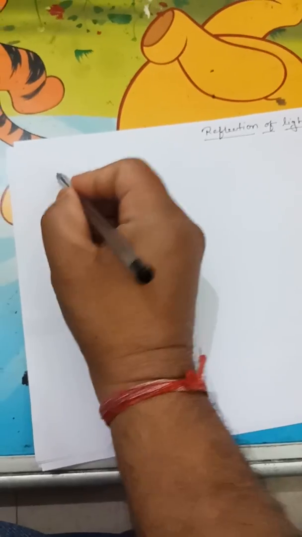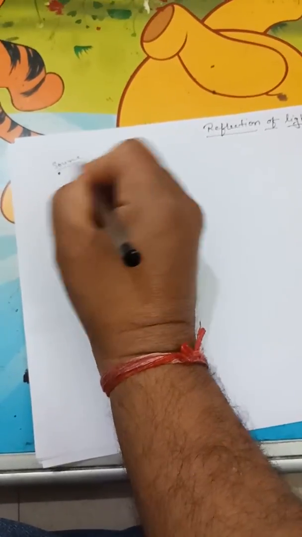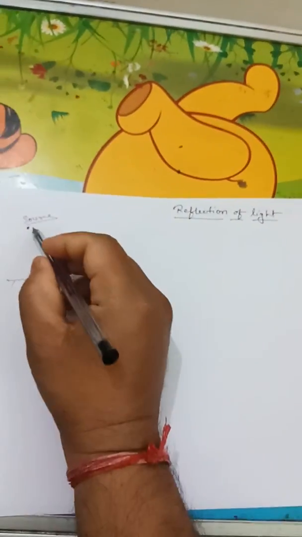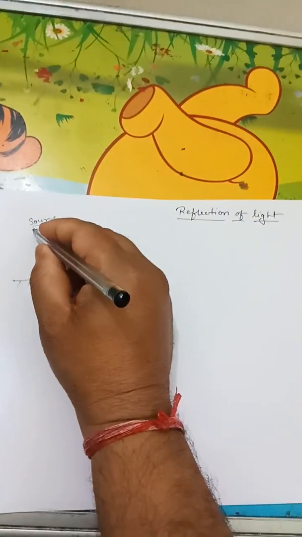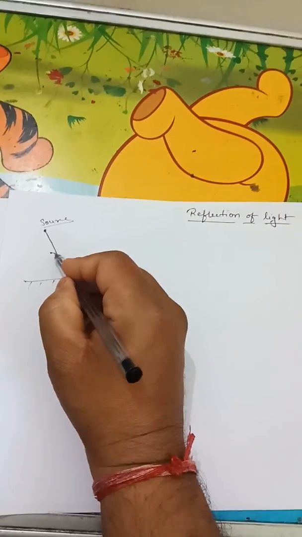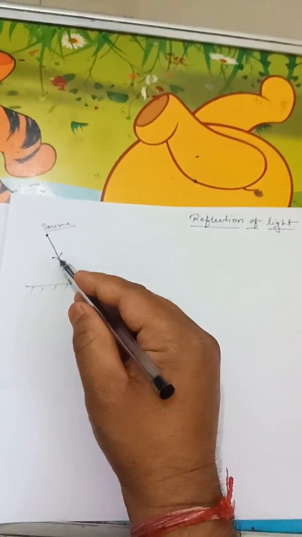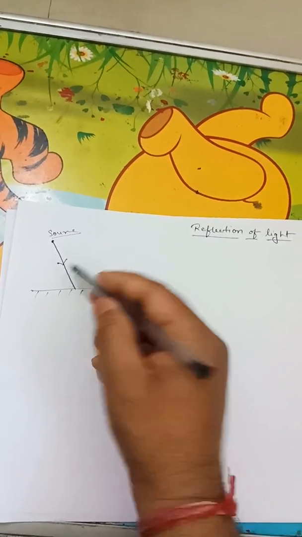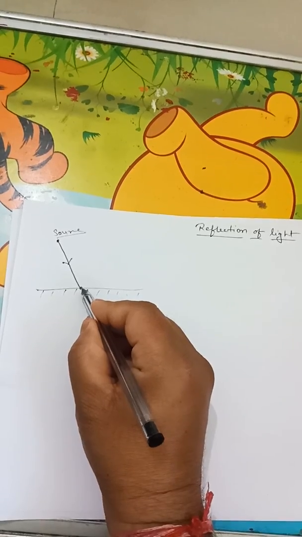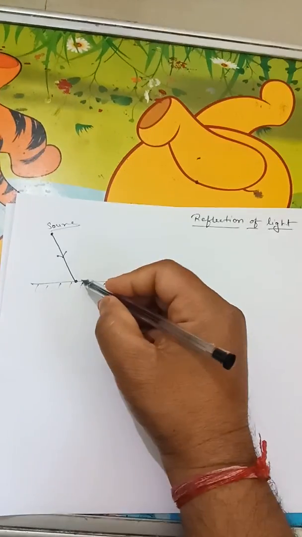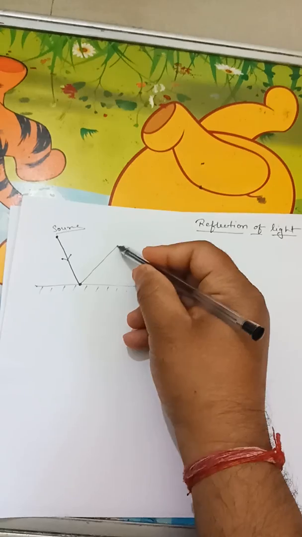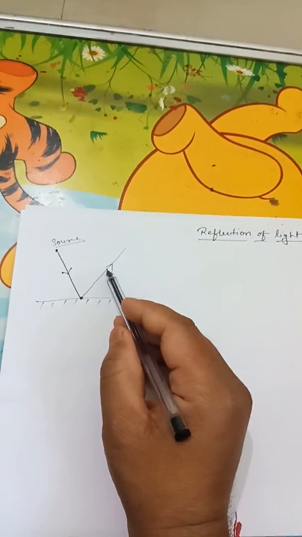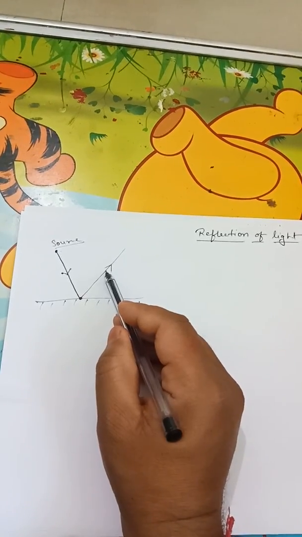When light is coming from some source of light and falling on a particular medium, what happens? The light which falls on the mirror or any object is known as incident light, or as I am showing a ray, that's why it will be considered as incident ray. The point where it falls is known as point of incidence, and from here it just bounces back in the same medium where the source is present. So this ray is known as reflected ray.